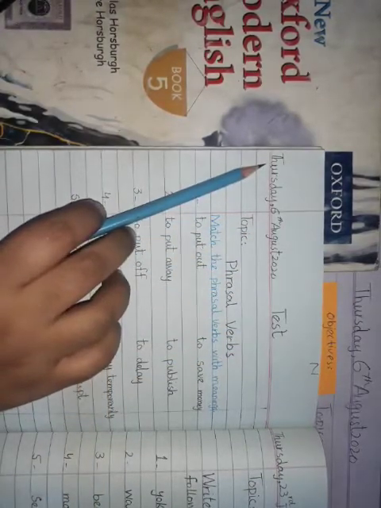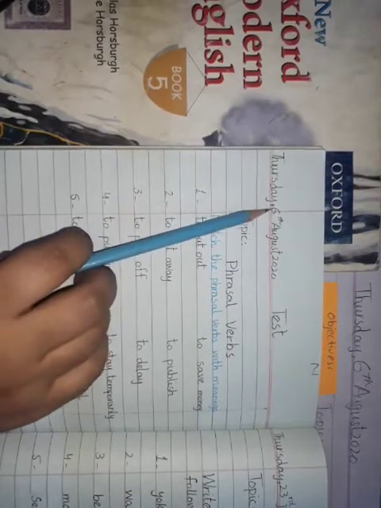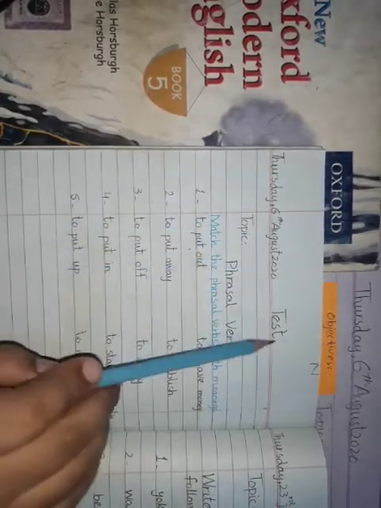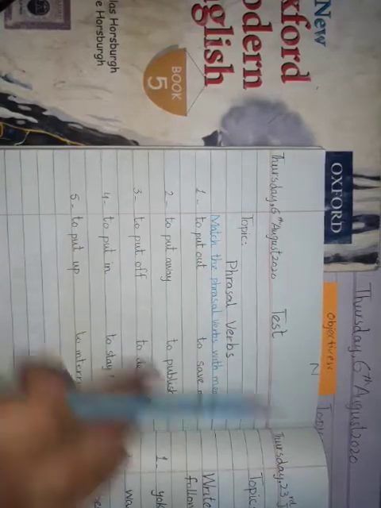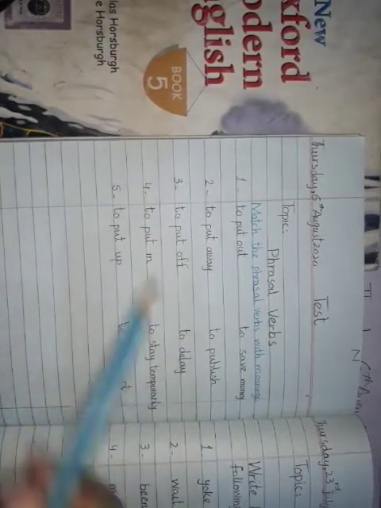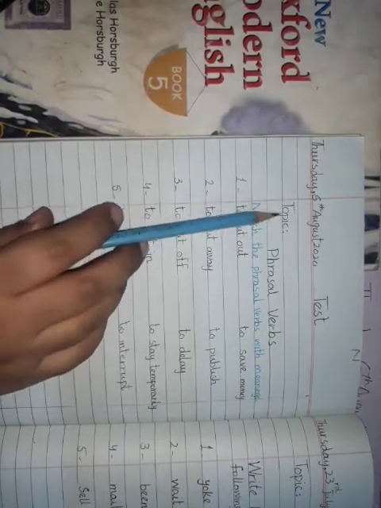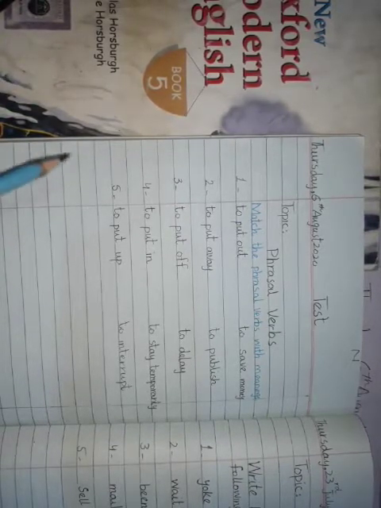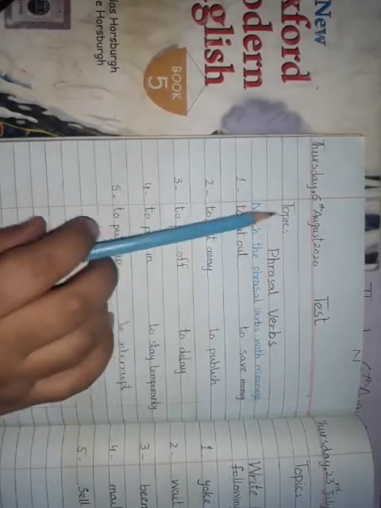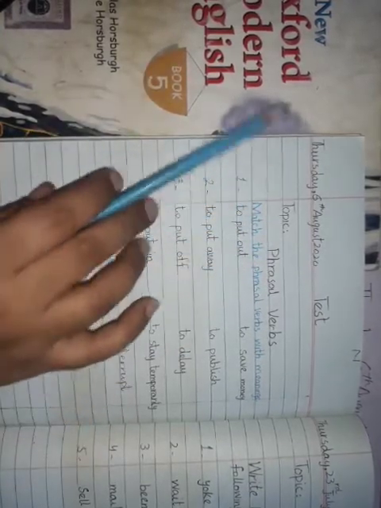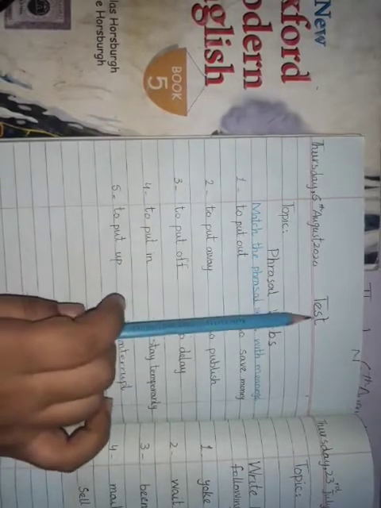Day, Thursday, followed by the date, 6th August 2020, test, and make sure that you draw a straight margin line as you see here right now. Then write down the topic, phrasal verb. Alright children, as you know you always use black pointers to write down the statements and questions. So similarly, you will use black pointers to give heading and to write day, date and test.